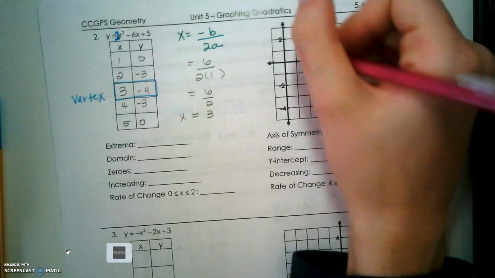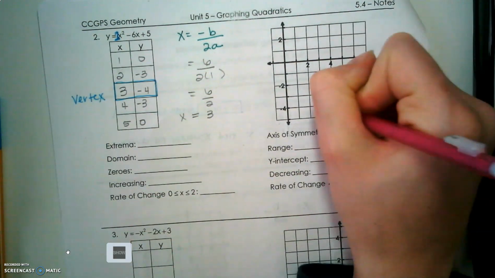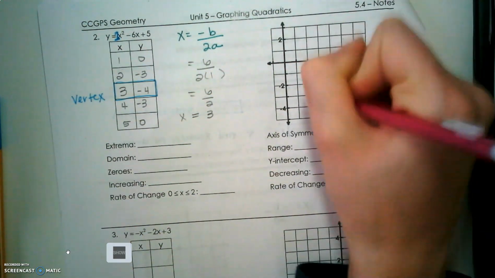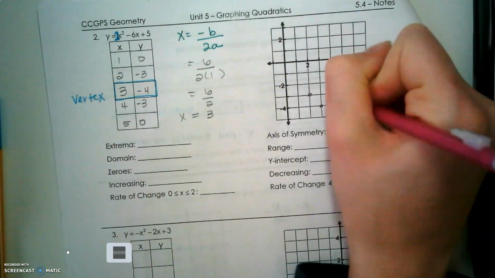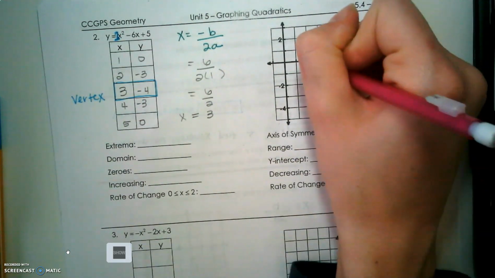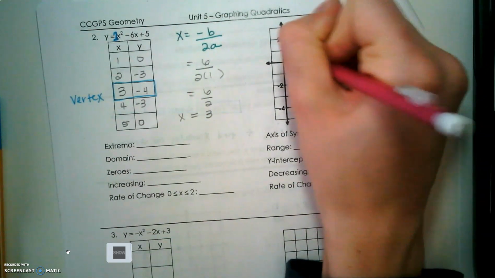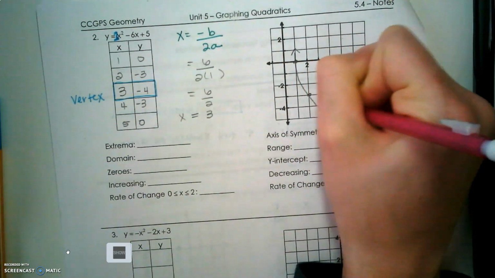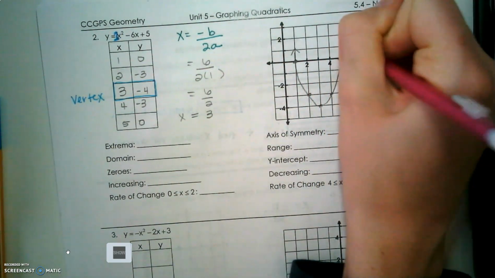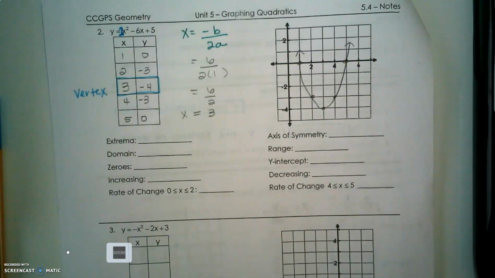So I'm going to plot these points, 3, -4, 2, -3, 4, -3, 1, 0, 5, 0, and again, I connect these with a curve to form my parabola. Awesome. Let's try one more example.